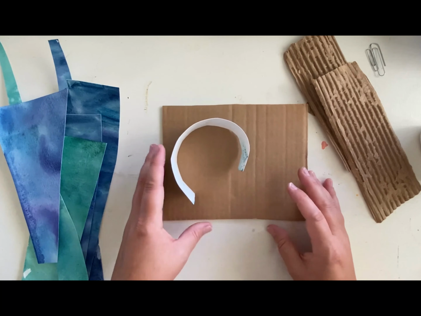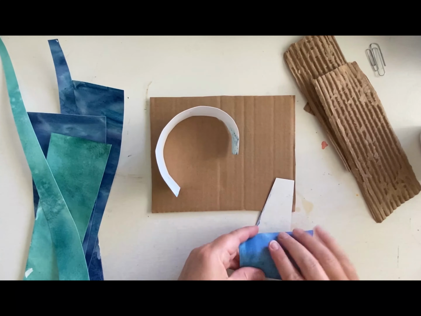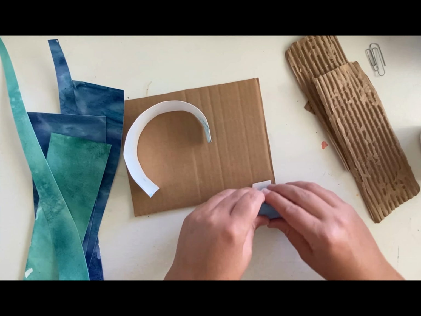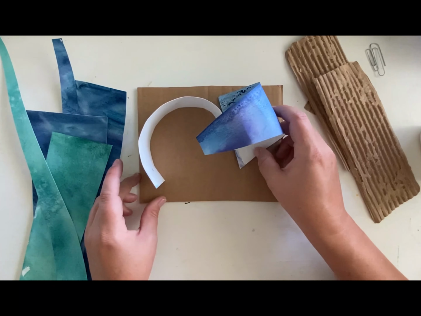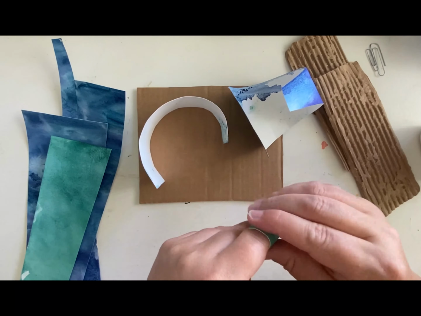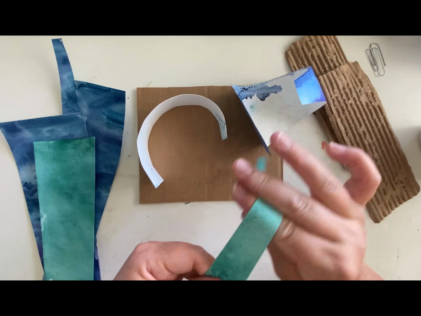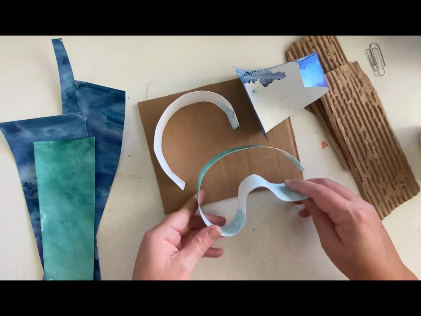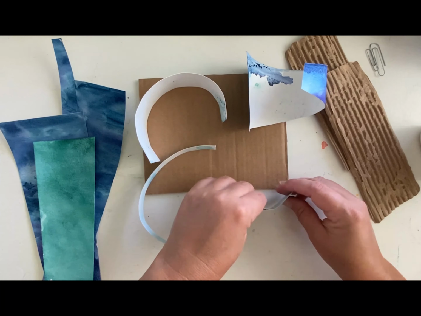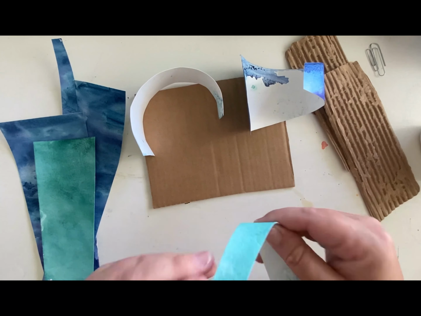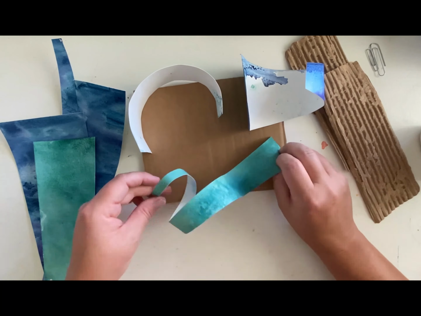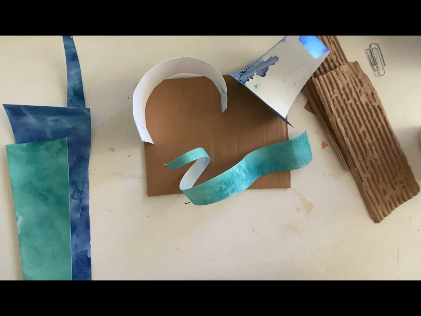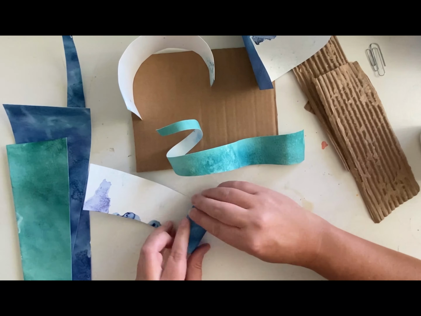Once I have everything ready to go, I'm going to start curling my papers. And I just like to roll them and curl them, but you can do this any way you want. You can curl them in different directions from each other. If you want a really tight curl, you could curl it around a pencil or a marker, something like that.